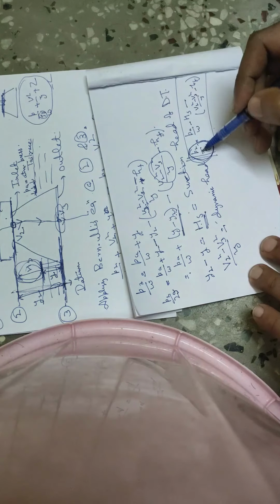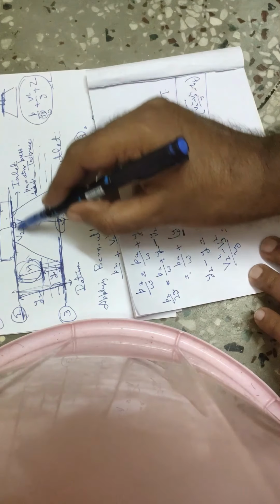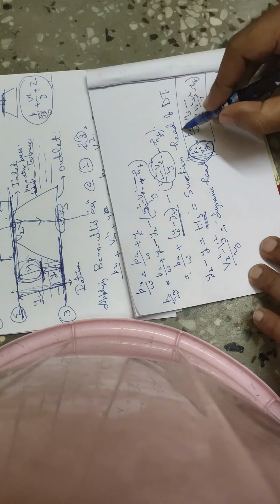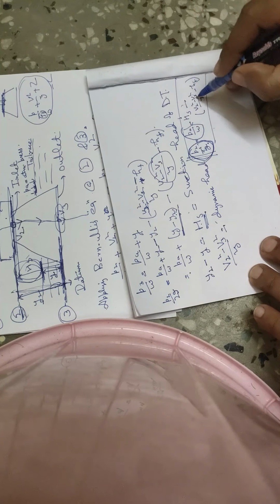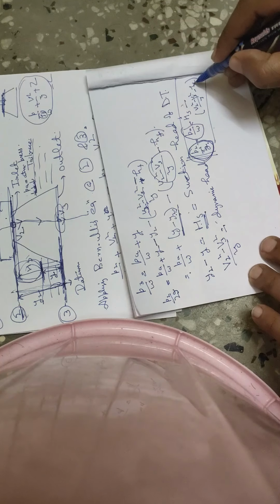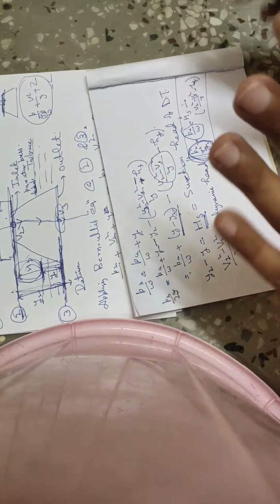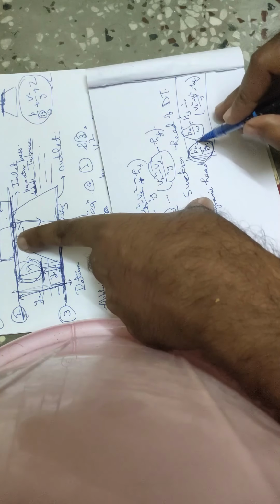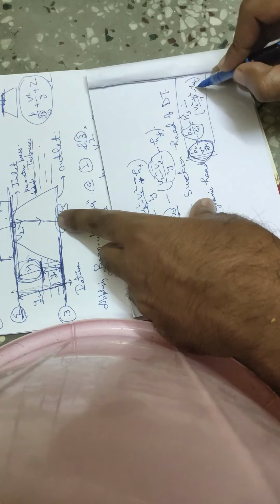Got it? P2 upon 2G, see, 2 is this section P2, so P2 upon 2G is the head at this point, and therefore this head is equal to PA upon W minus something minus something minus something. I hope you are getting to where I want to take you. So P2 upon W, the head at this point, is equal to atmospheric head minus something minus something.